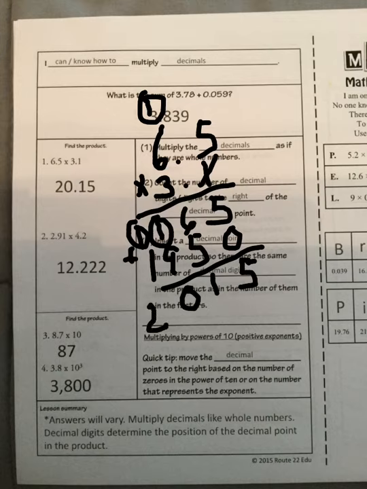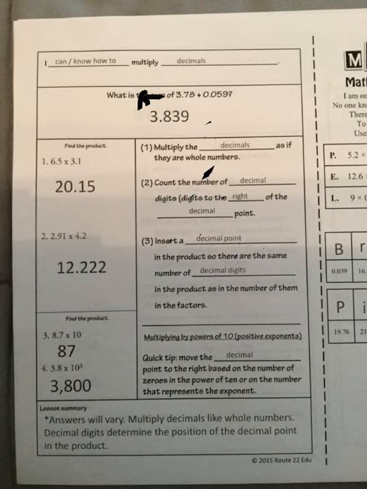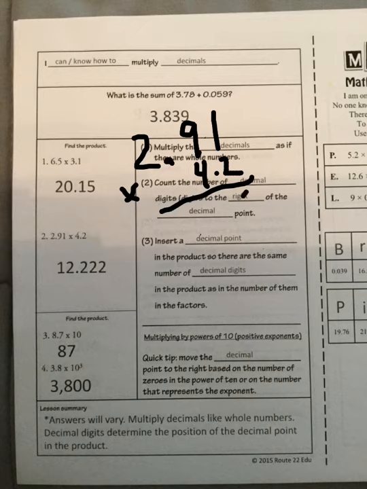Now remember, I have 2 digits behind that decimal point, so I need 2 digits behind it in my product. So 20 15/100, and we are correct. That looks great. Next, we're going to look at another multiplication problem where we have to count the digits to make sure that we get the right amount in our answer, our product. I can see 3, so that means I've got to have 3 in my answer. So I'm going to multiply 2 91/100 times 4 2/10. 2 times 1 is 2.